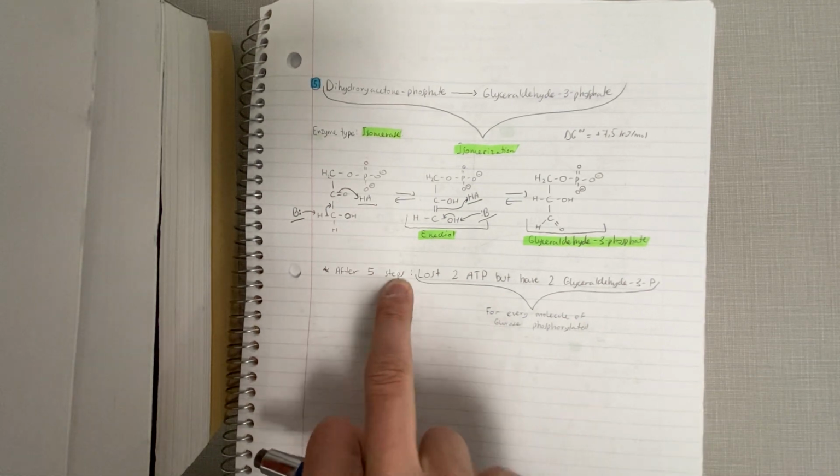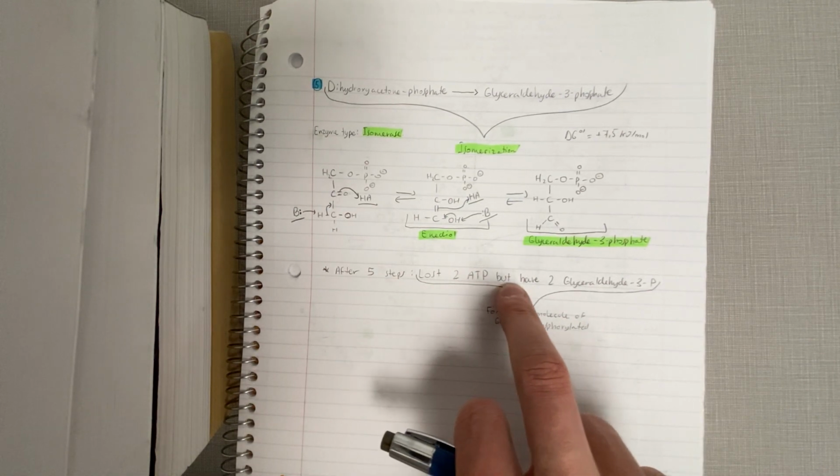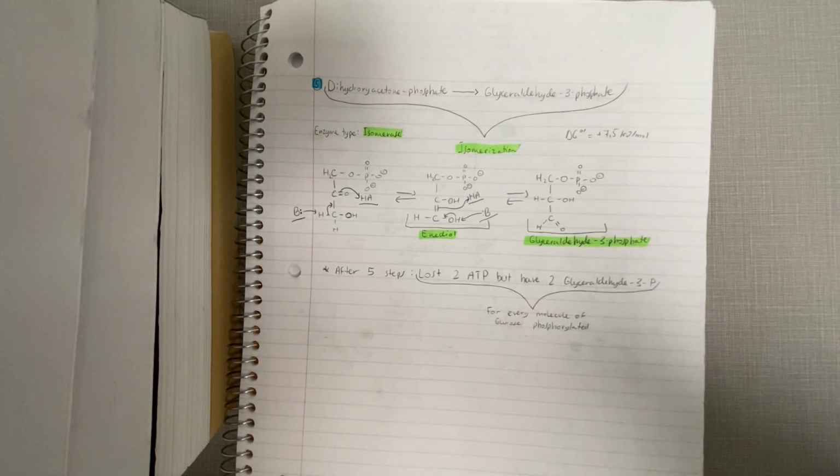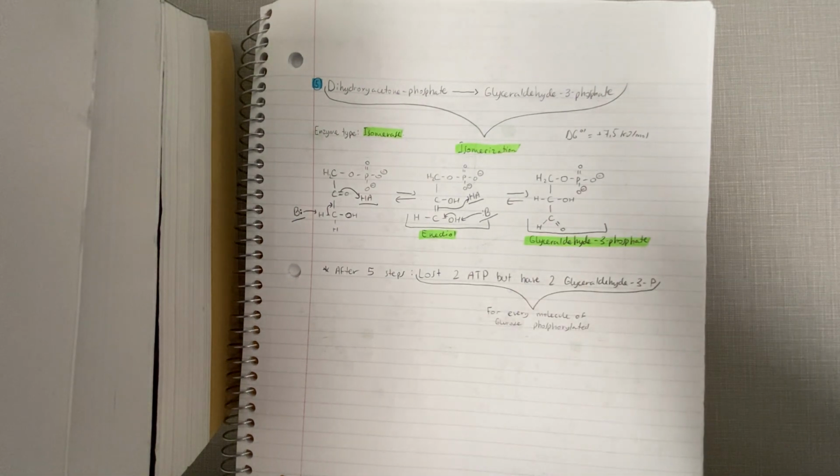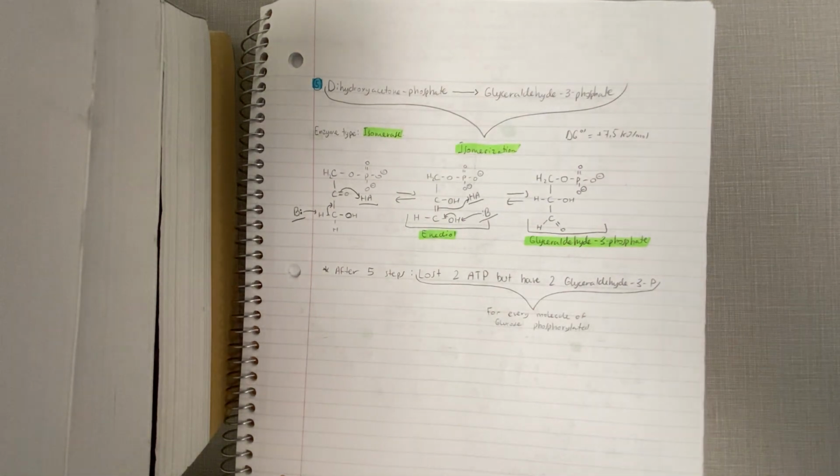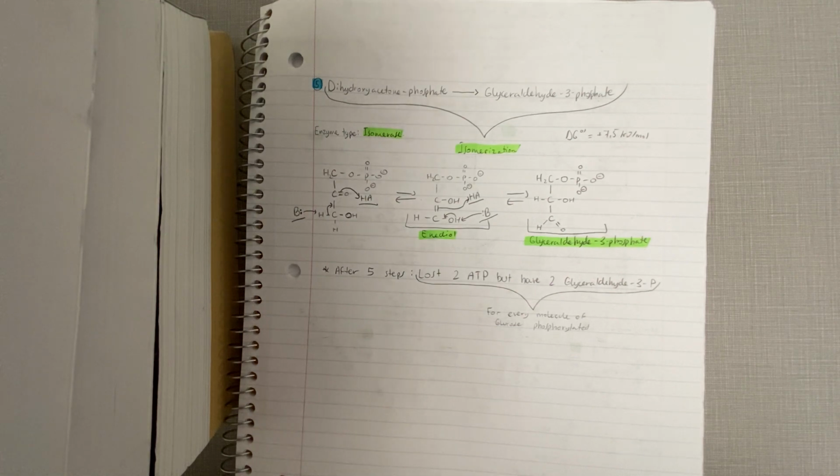So after 5 steps, we have lost 2 ATP, but have now 2 glyceraldehyde 3-phosphate for every molecule of glucose phosphorylated, of course. The first 5 steps of glycolysis are usually referred to as the investment stage, because 2 ATP are used.